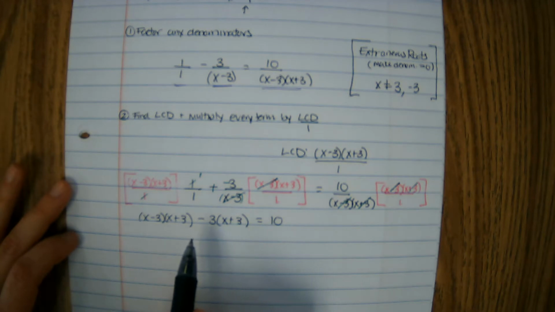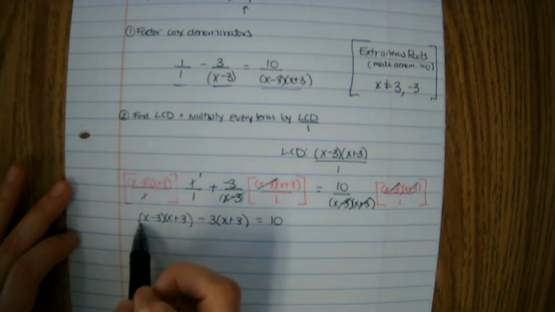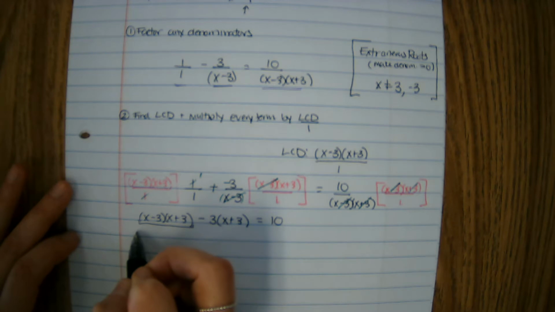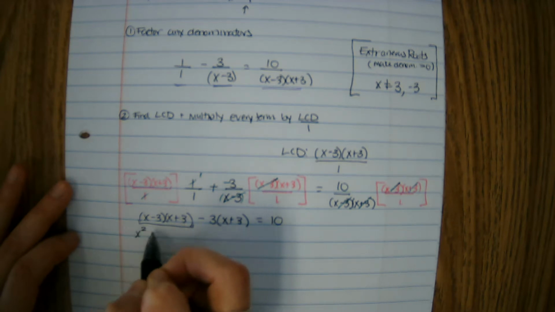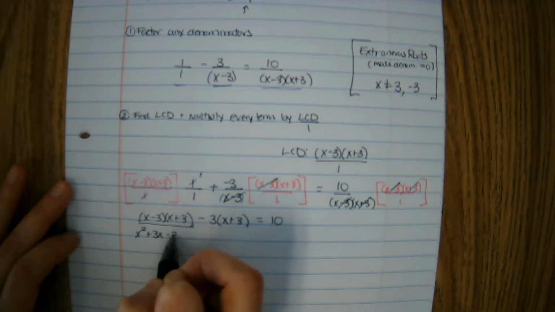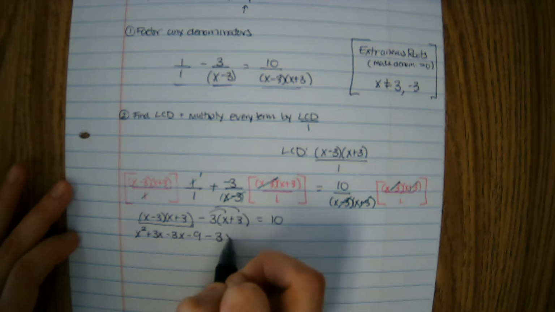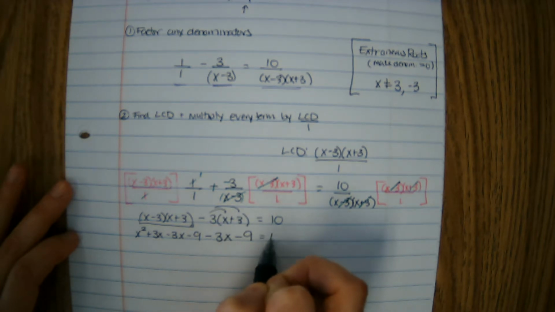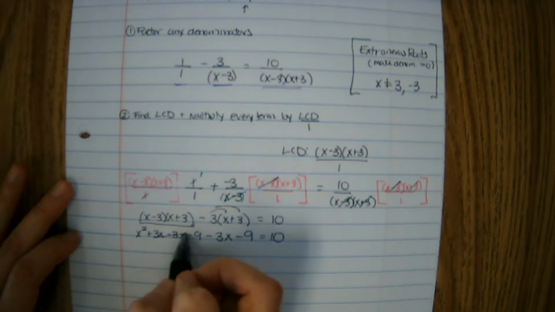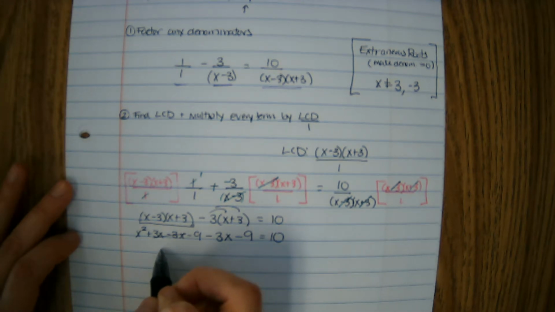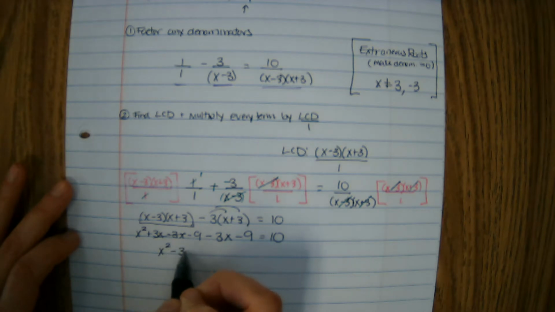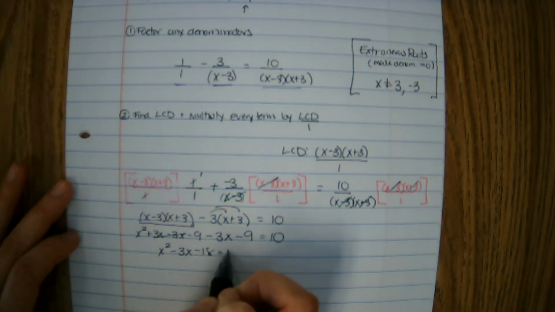Here I have 2 binomials, so I need to FOIL those out. I'm going to FOIL those to get x squared plus 3x minus 9. And here I'm going to distribute to get negative 3x minus 9. Combine my like terms, these cancel, and I'll have x squared minus 3x minus 18 equals 10.